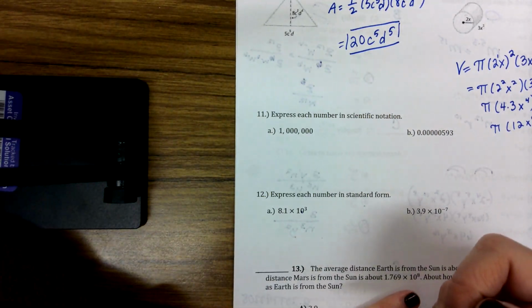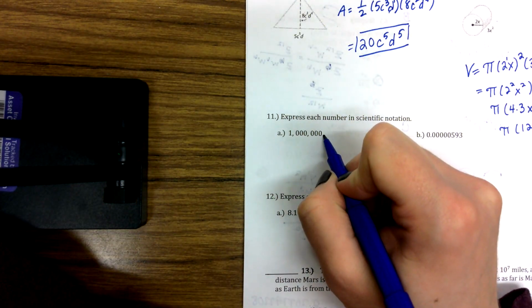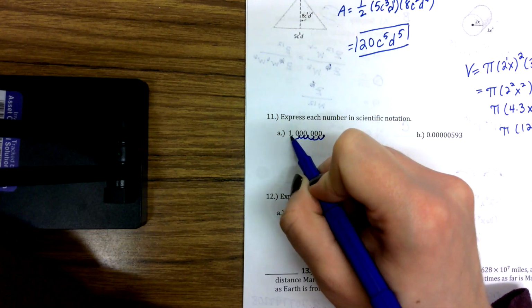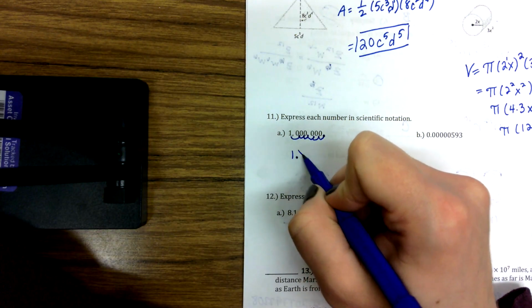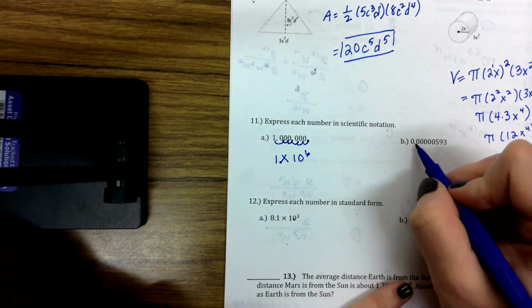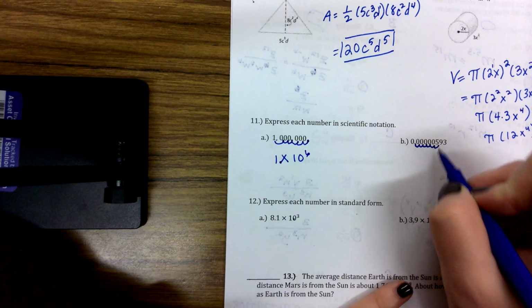Express the numbers in scientific notation. Okay, so I want to go smaller. It has to be between 1 and 10. 1, 2, 3, 4, 5, 6. 1 times 10 to the 6th. I'm making it bigger. 1, 2, 3, 4, 5, 6.